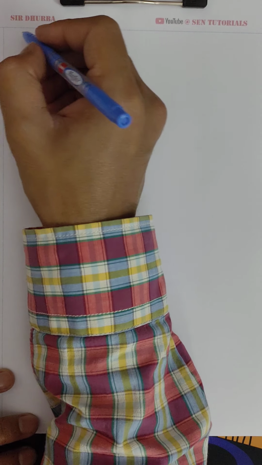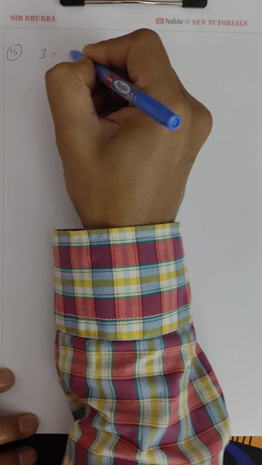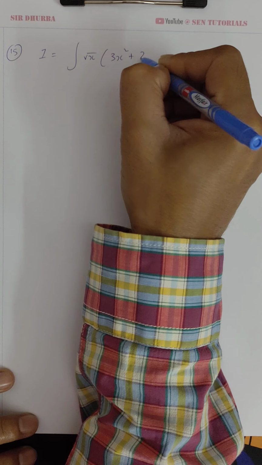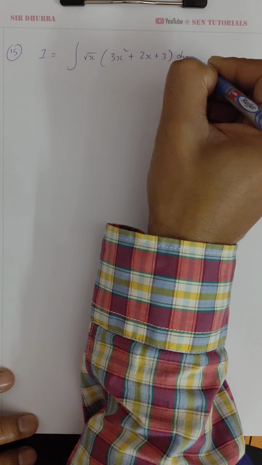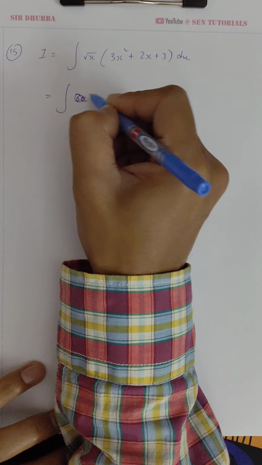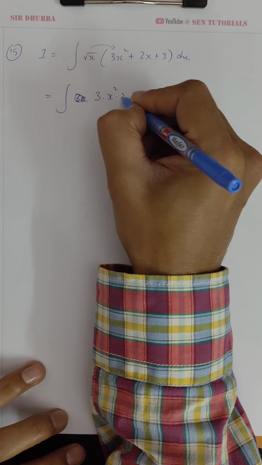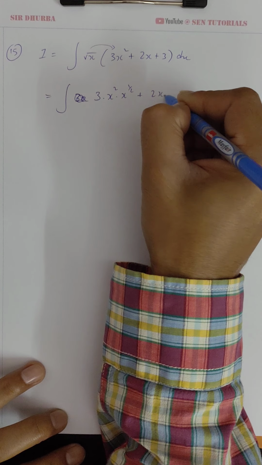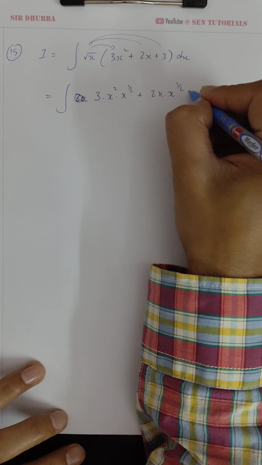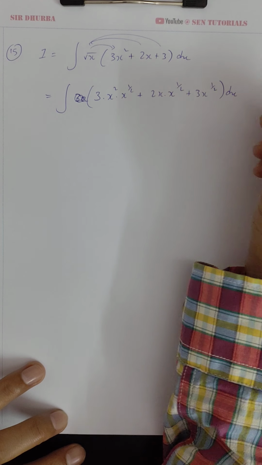So that would be number 15. I see another similar question again. Integral of root x times (3x square plus 2x plus 3) with respect to x. So let's multiply. 3x square times x power 1 by 2, plus 2x times x power 1 by 2, and finally the last, 3 times x power 1 by 2, because root x I'm directly writing as x power 1 by 2.